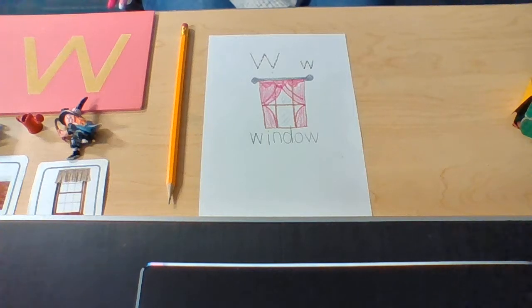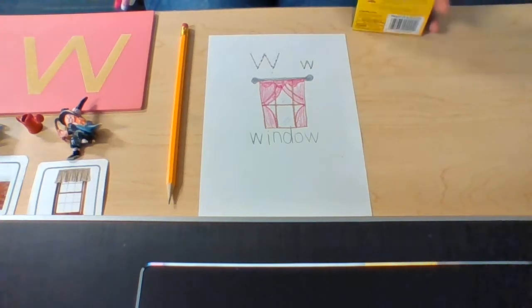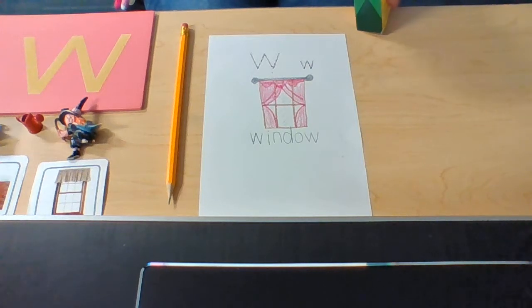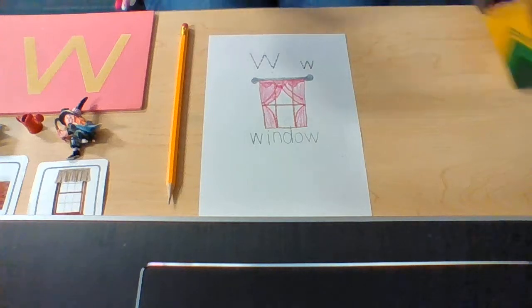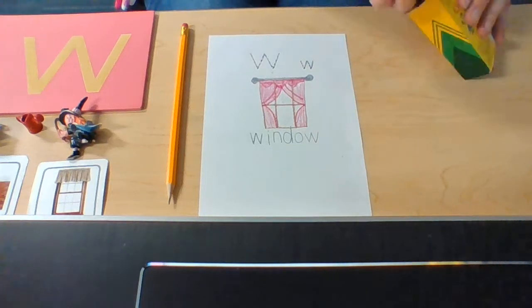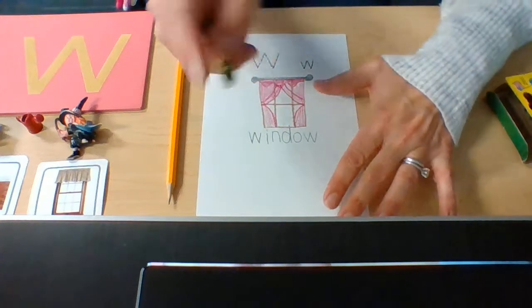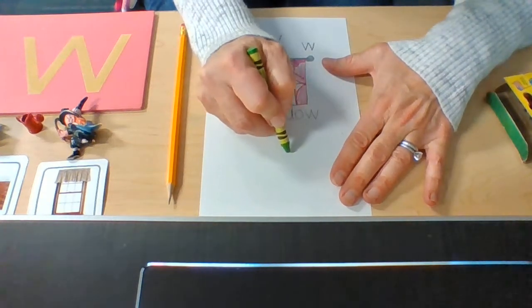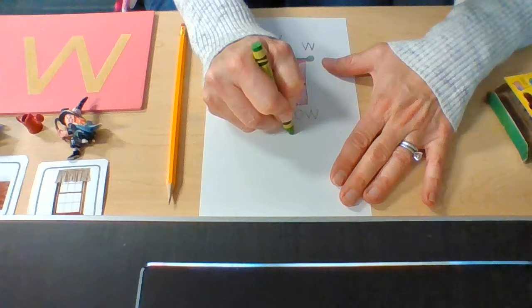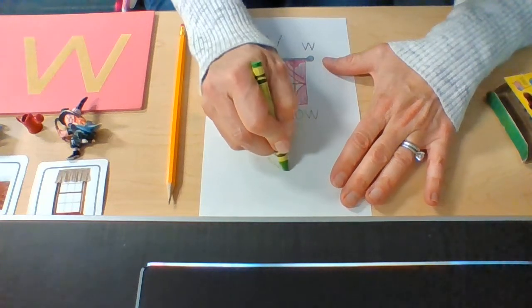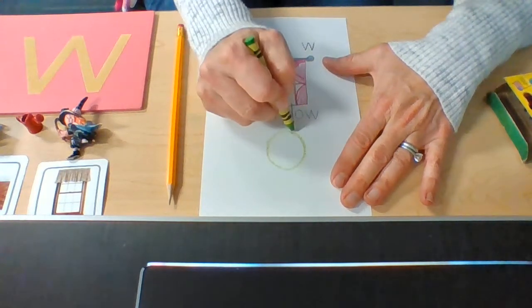And since we're getting to be close to Halloween, let's make a witch. Please get your green. Witches often have green faces. Have you ever heard of Glinda? I'm going to use this light green and make her face or her head. So you need to make a circle. We're only making her head.